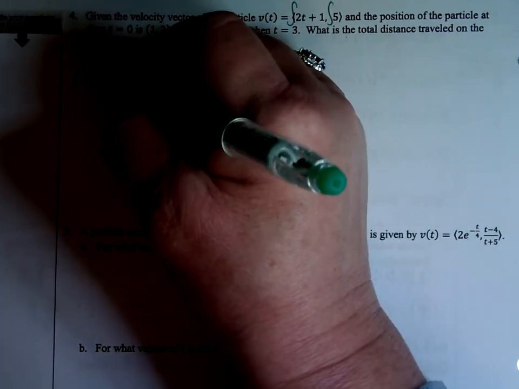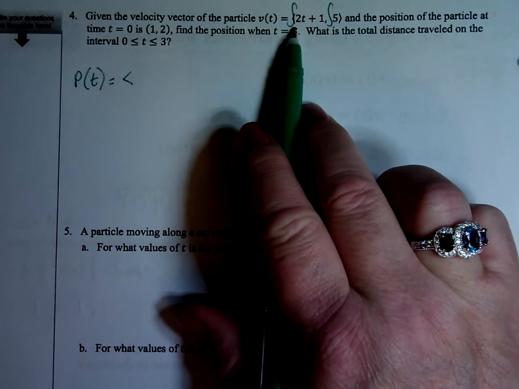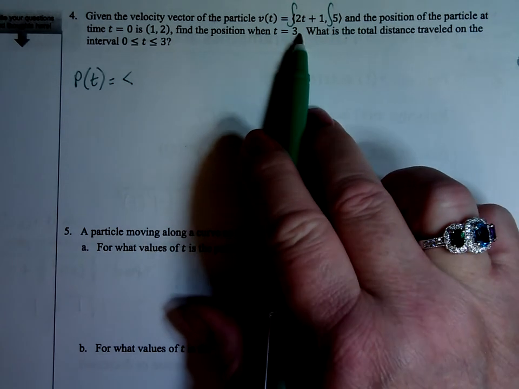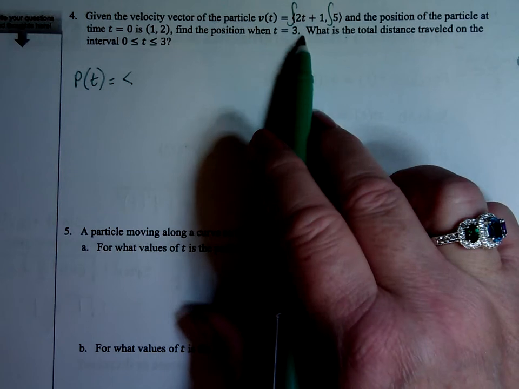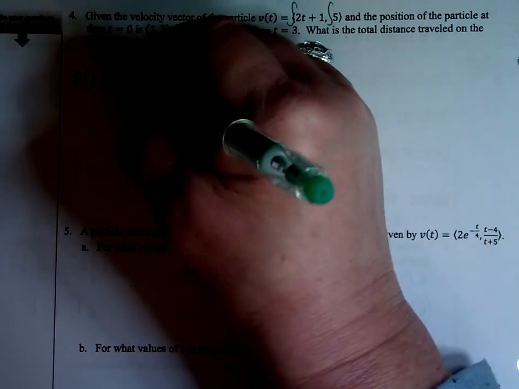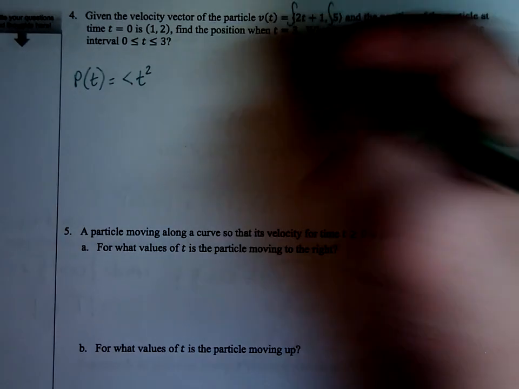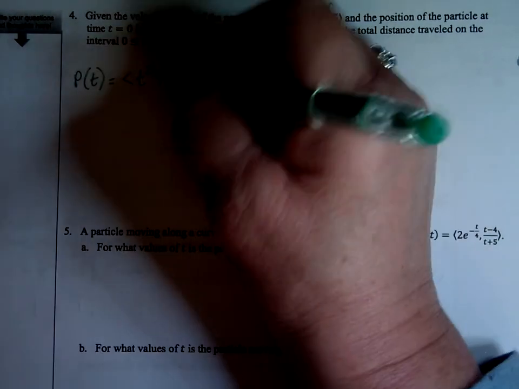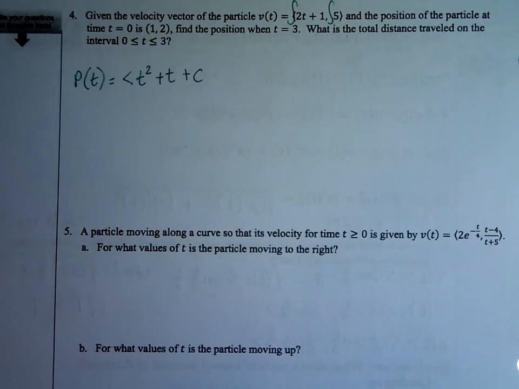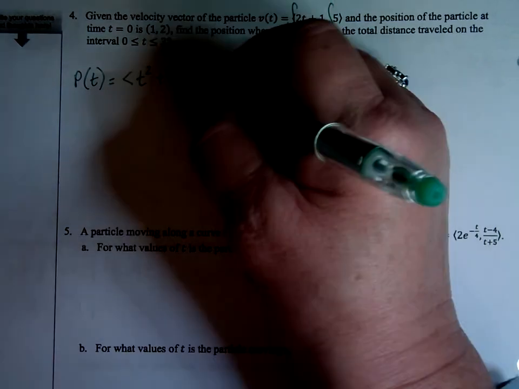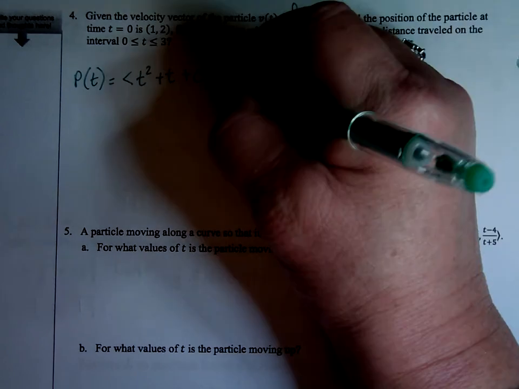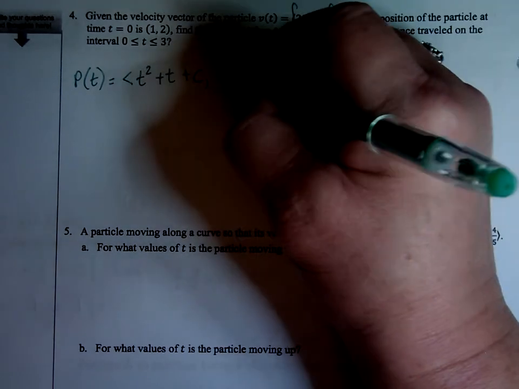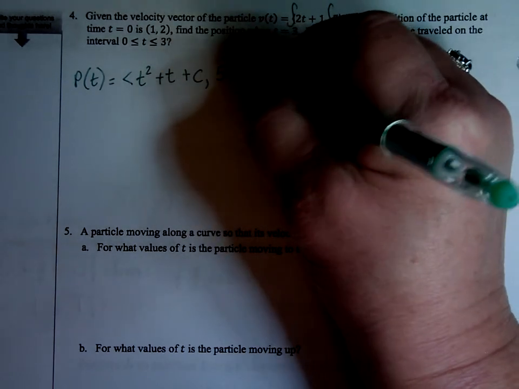So position is going to be, if I'm 2t, I'm going backwards, I add a power on, divide by the power. So 2t squared over 2 is t squared. And if I have a 1, that's just plus a t. However, I still need my plus c, right? It's an indefinite integral, so I need to put the plus c with it. And this guy over here, that's a 5, he's going to be a 5t plus c when I take his integral.